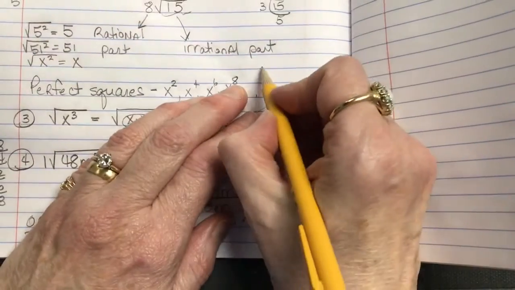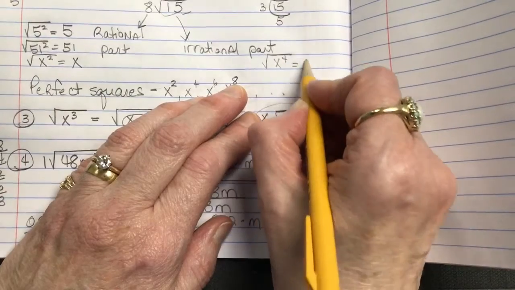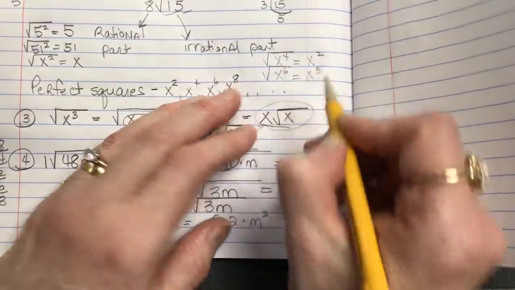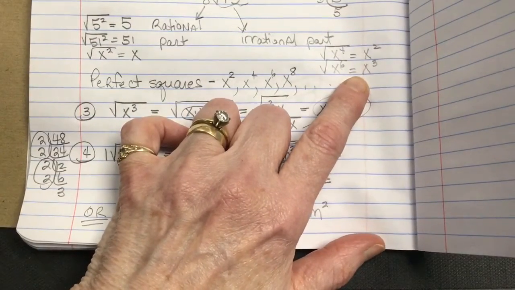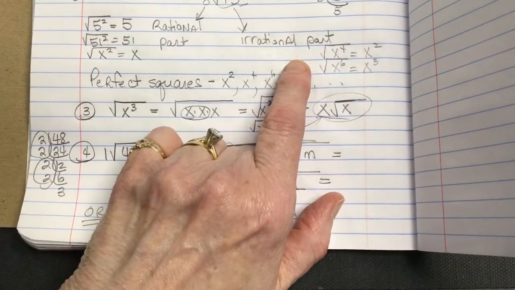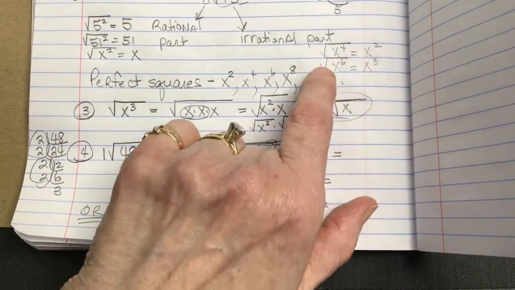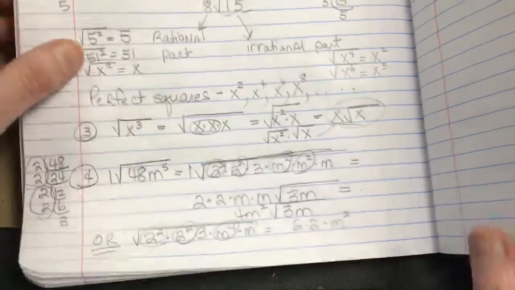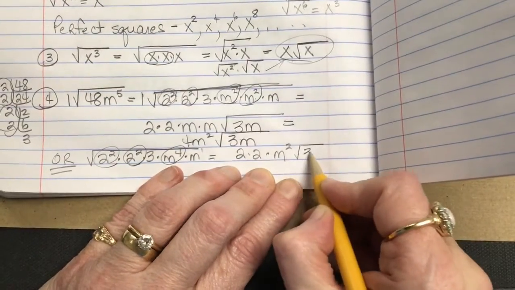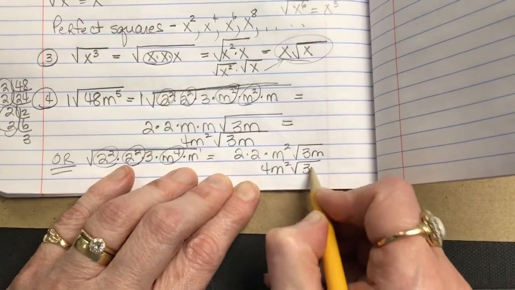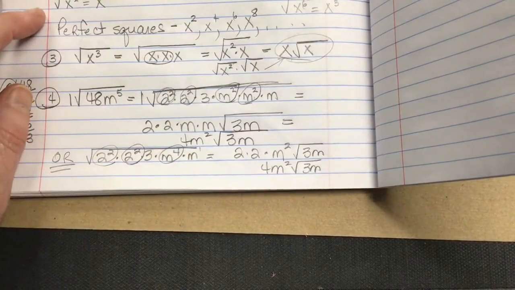Let's write that up here. The square root of x to the 4th is x squared. The square root of x to the 6th is x to the 3rd. You see the pattern? You're just dividing by 2. See, when you multiply x cubed times x cubed, you're adding the exponents together. 3 plus 3 is 6. And so then you can just divide it by 2, cut it in half, and that will give you the square root. And then you have the 3m left inside. It gives you the same result. Let's do one more of these, and then I may do one with a little bit bigger numbers in it.